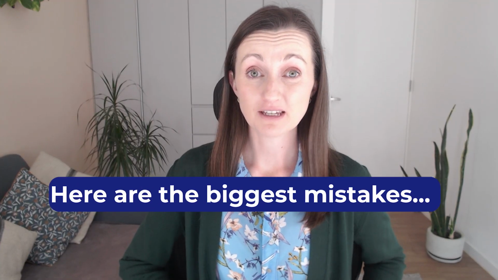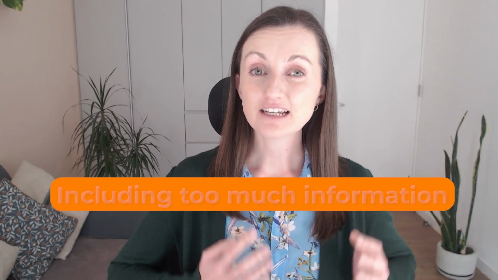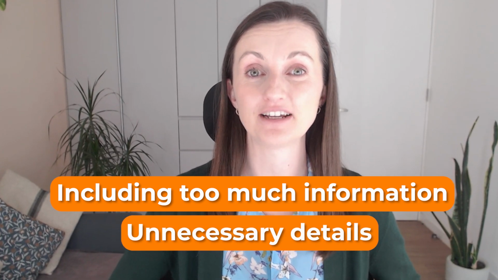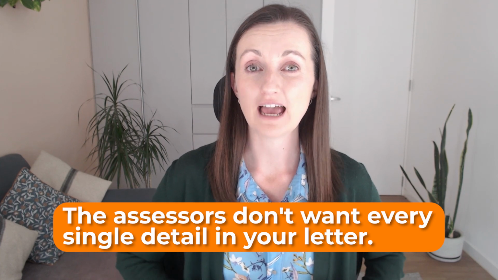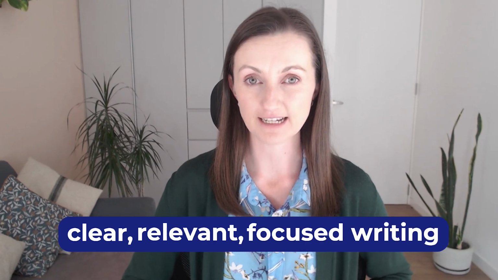So, one of the biggest mistakes that OET candidates make in the writing test is including too much information and unnecessary detail. And this is costing you valuable marks in the conciseness and clarity criterion. The assessors don't want every single detail in your letter. They're looking for clear, relevant, and focused writing.